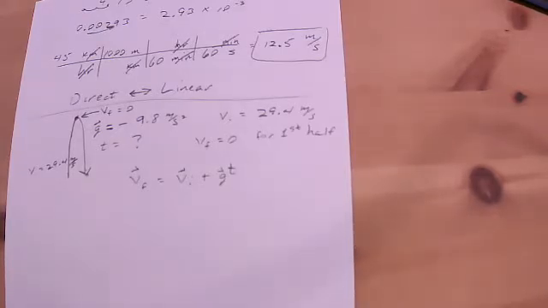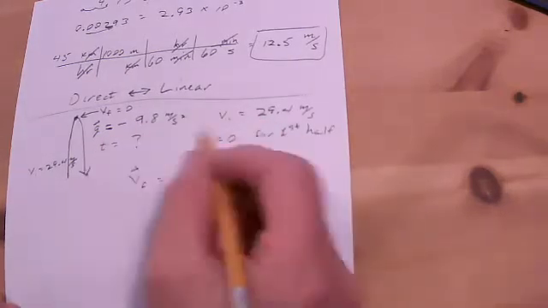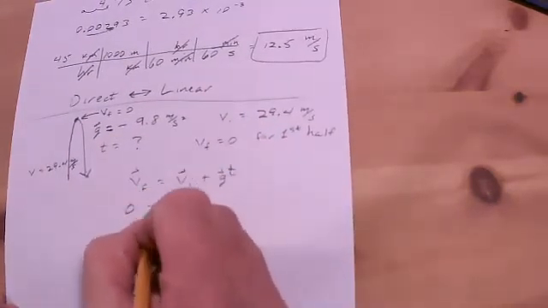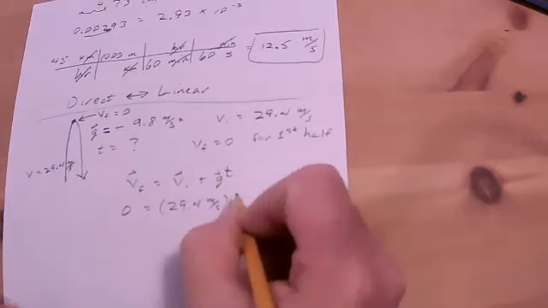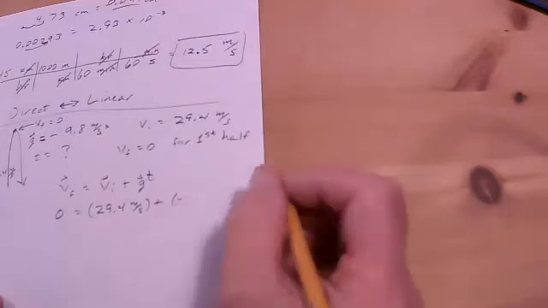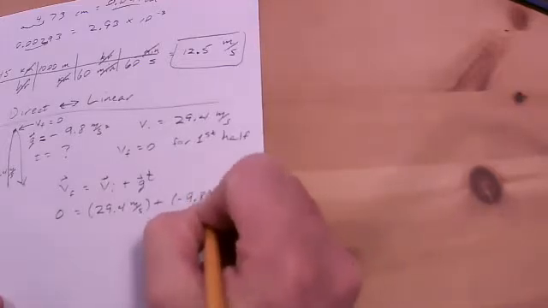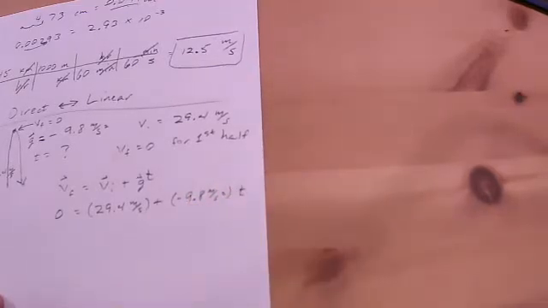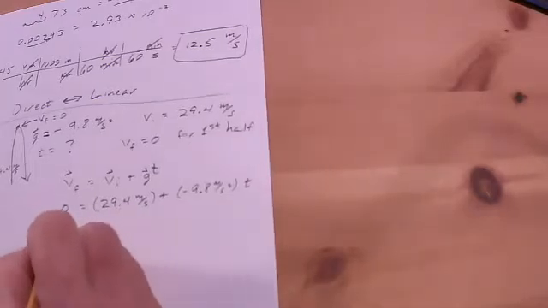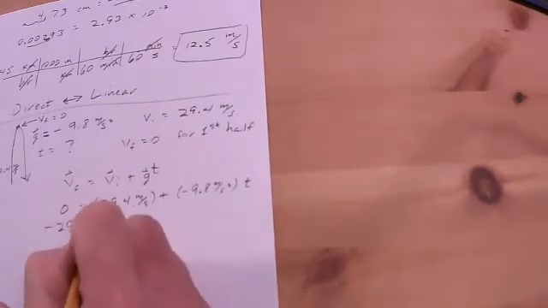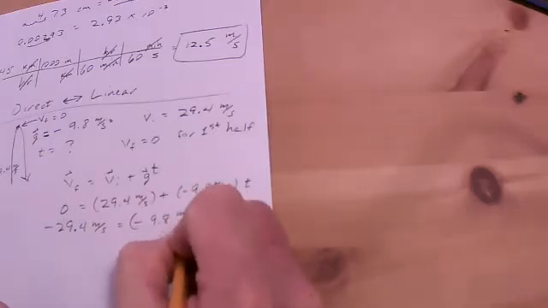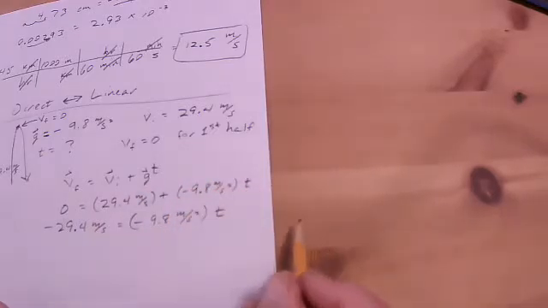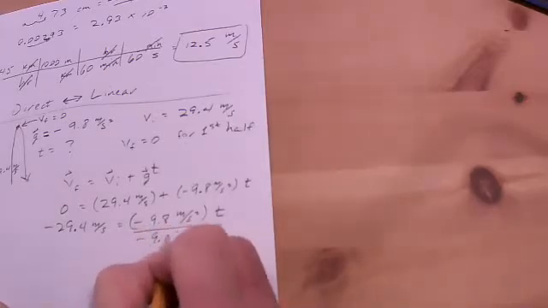And then for number 7, they actually want us to calculate the time. So I need to just plug this stuff in here. The final velocity is 0. I get 29.4 meters per second there, and then plus negative 9.8 meters per second squared times t. Bring the 29.4 over to the left side, and then divide each side by this.